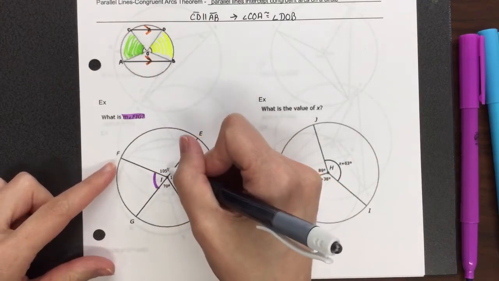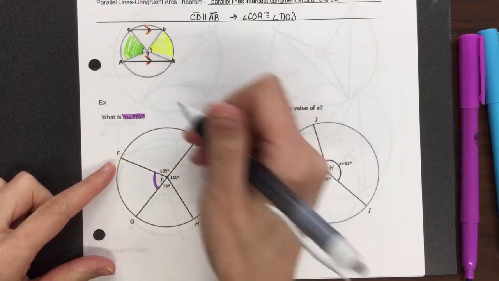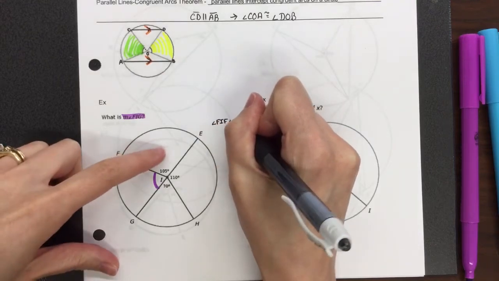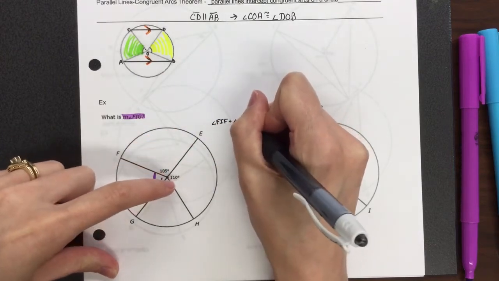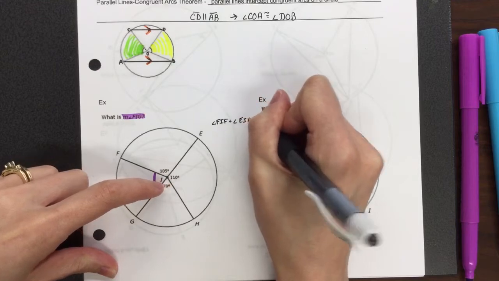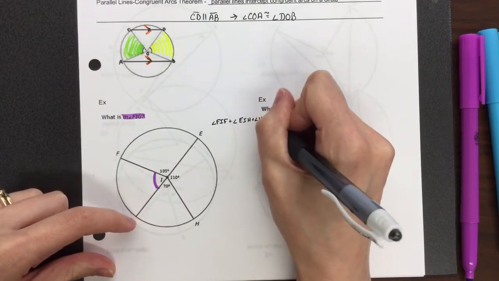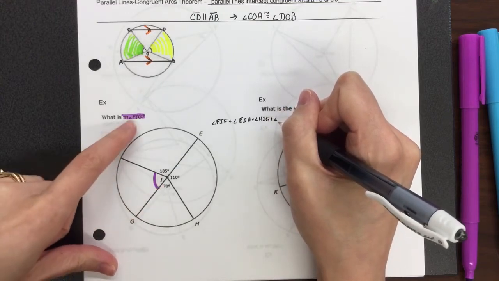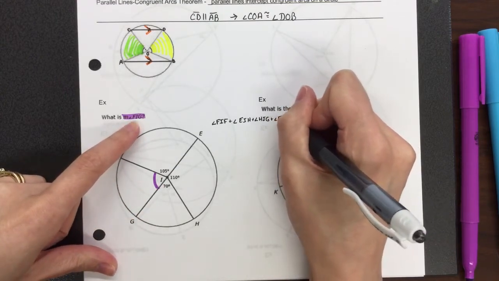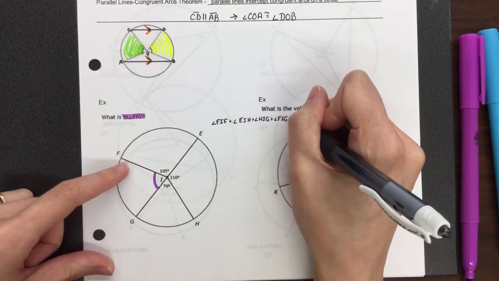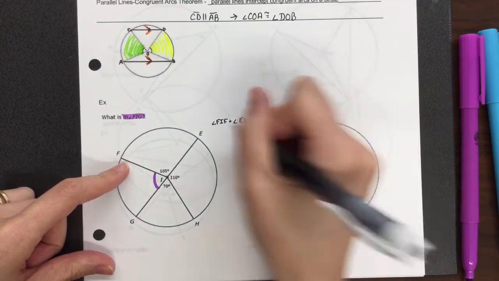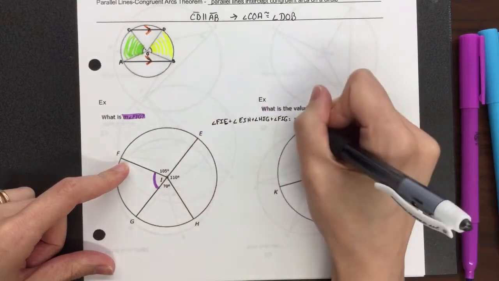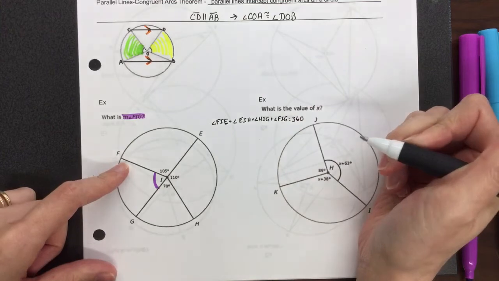So we've got this angle, FIE, plus angle EIH, plus angle HIG, plus angle GIF, and I'm going to name it FIG so it matches up there, is going to be equal to, forgot to make that an E. That's good. All four of those angles added together are going to be equal to 360 degrees, which is our circle.